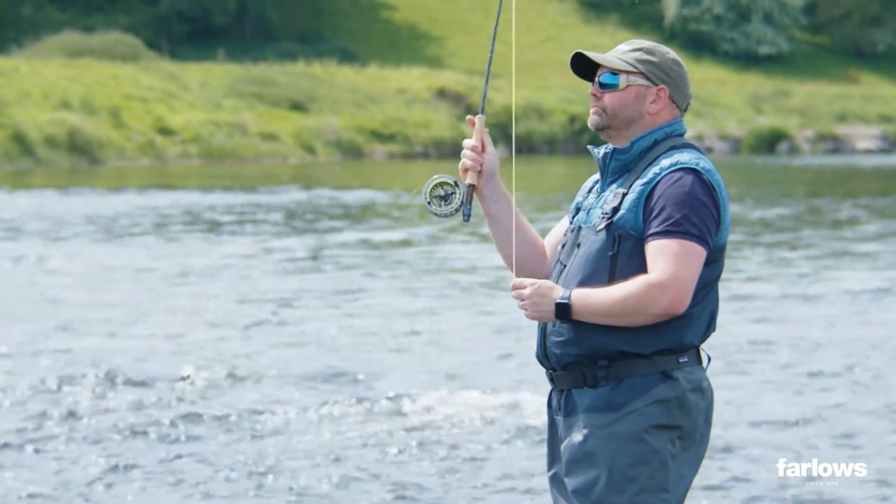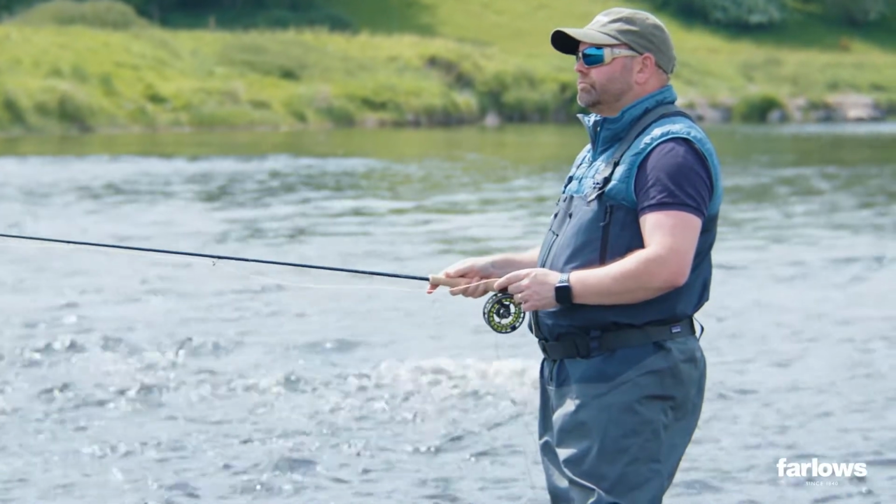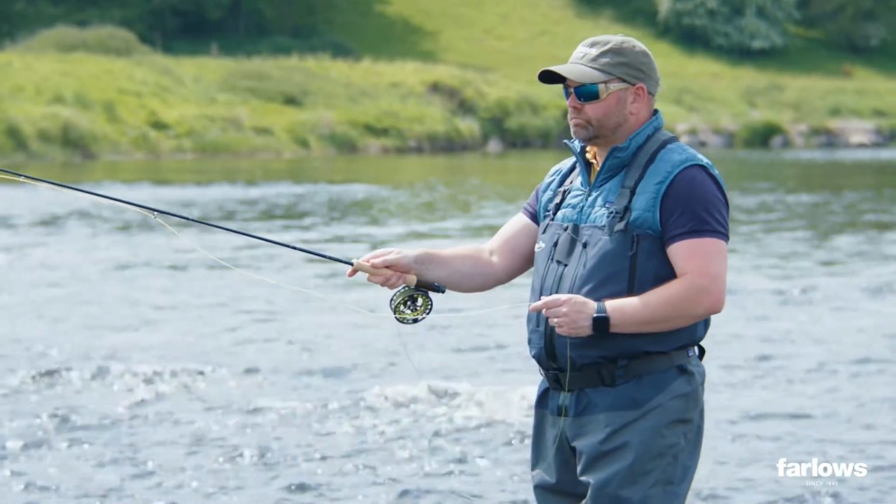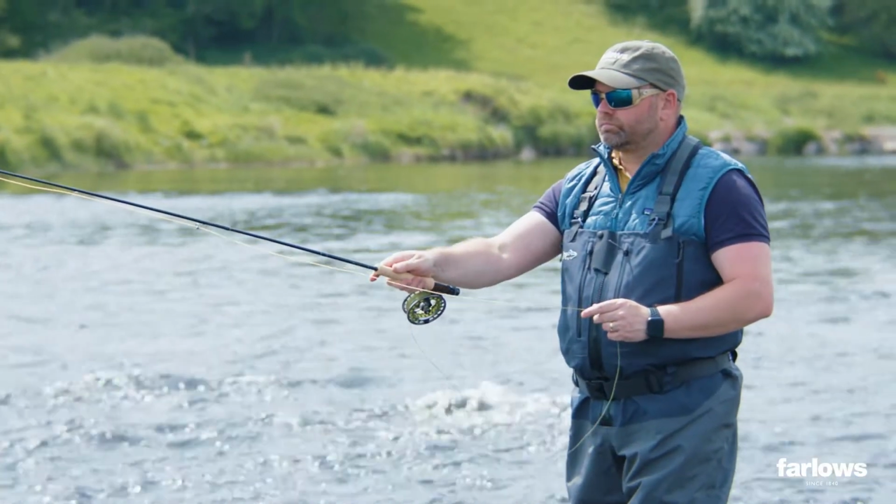A downstream aerial mend is used when there is slower water between you and your target. It's the same technique as the upstream aerial mend, but flicking your rod downstream rather than upstream.